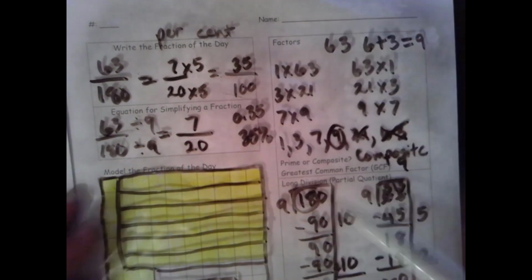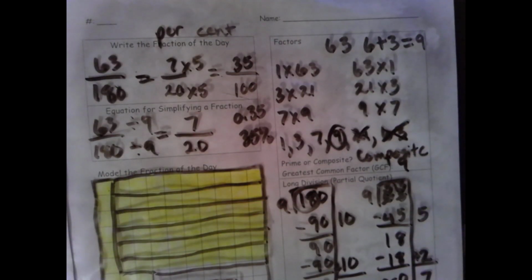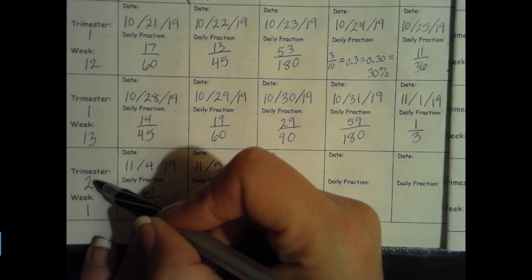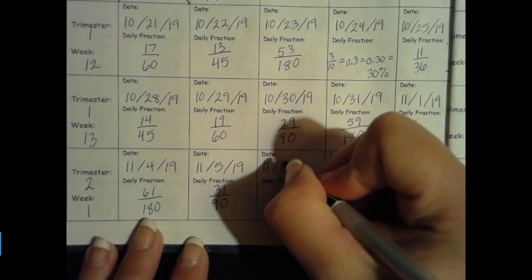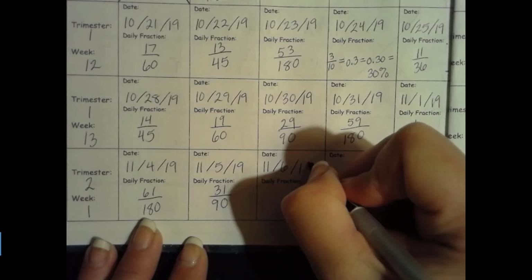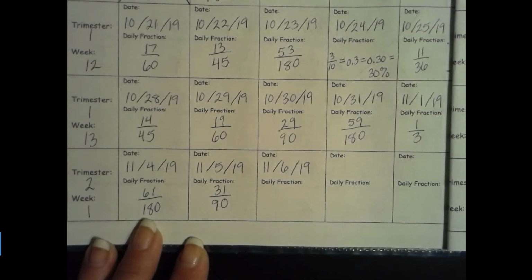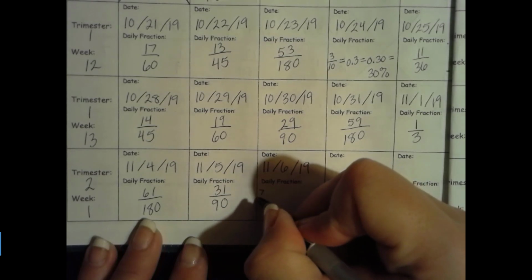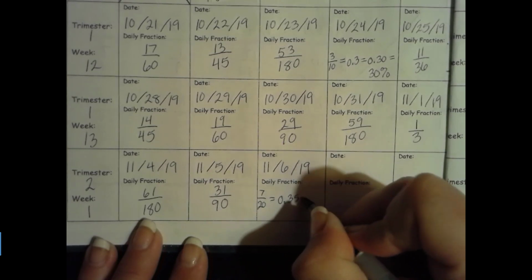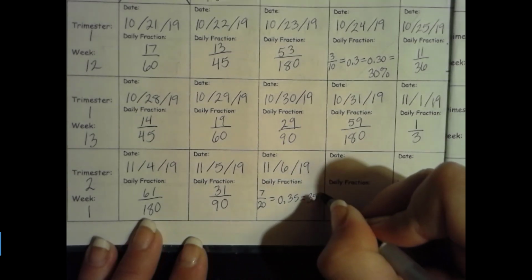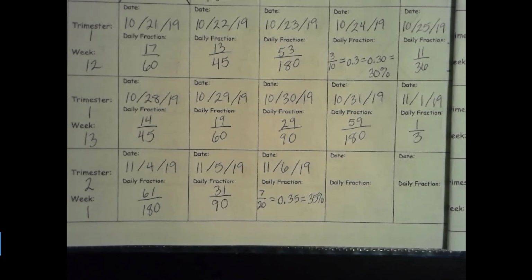All right, let's go ahead and fill in our data collection page. Okay, trimester 2, week 1. Today is 11/6/19, and our fraction for today is 7/20, which is equivalent to 35 hundredths, which is equivalent to 35%. We have completed 35% of the school year, and we have 65% of it left.